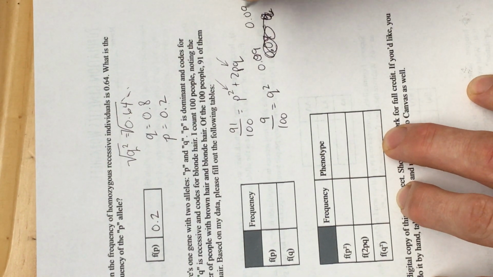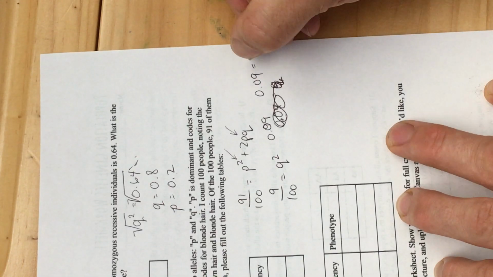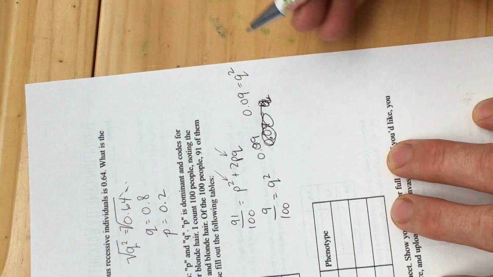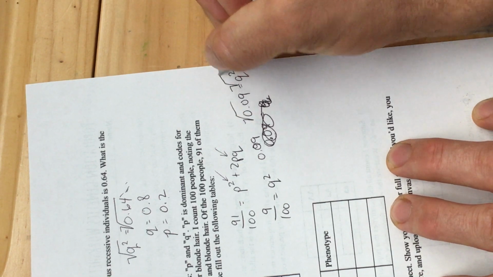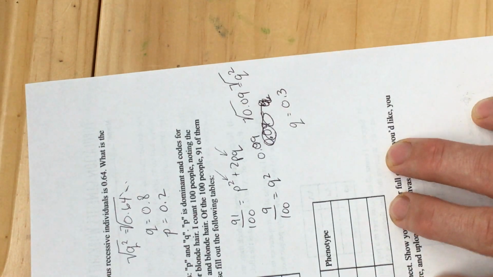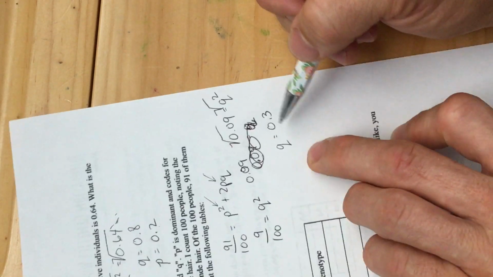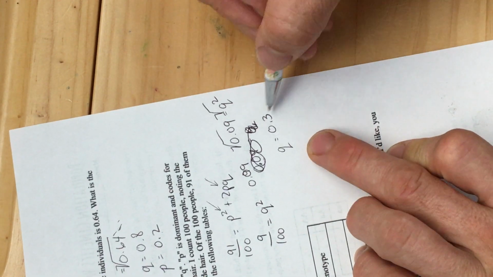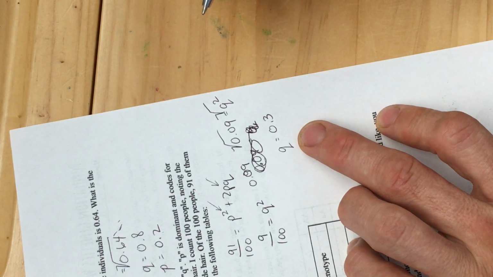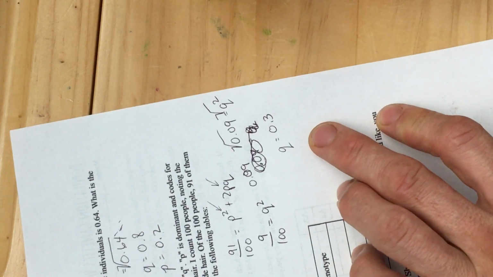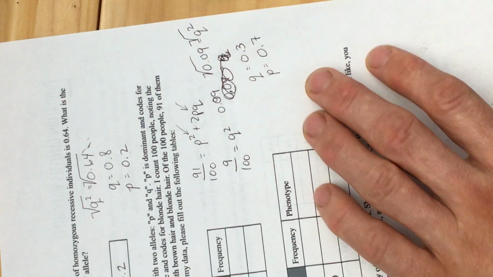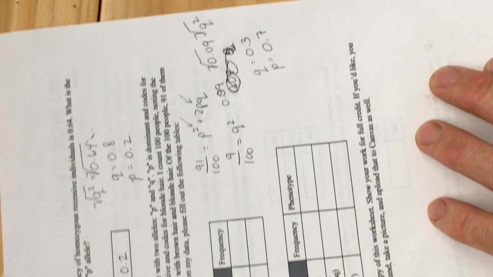So 0.09 is equal to Q squared. 9 out of 100 is the same thing as 0.09. So when I take the square root of both sides, I should end up with Q is equal to 0.3. The way you can check this is that square roots and squares are inverses of each other. So if I square 0.3, do I get 0.09? Yes. Okay, then I know Q is 0.3, which means P has to be 0.7, because P and Q have to add up to 1.